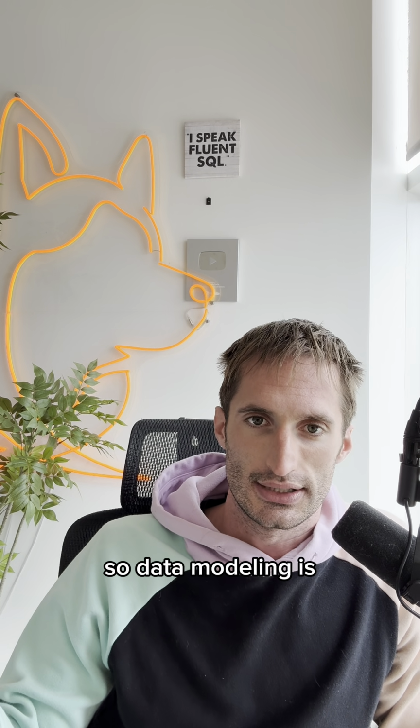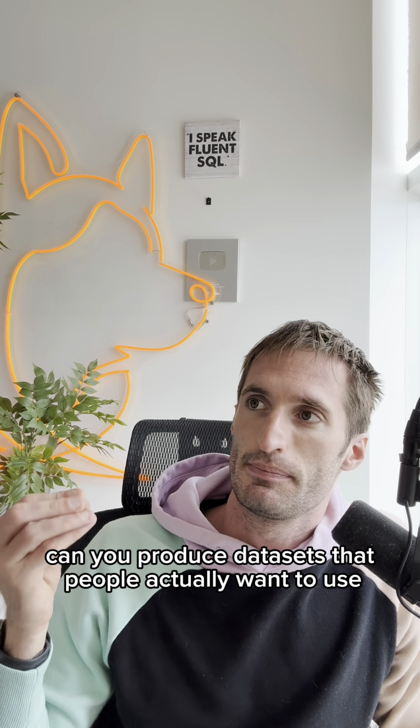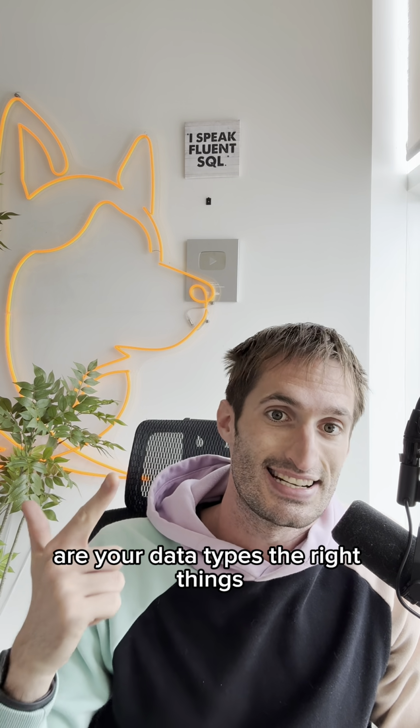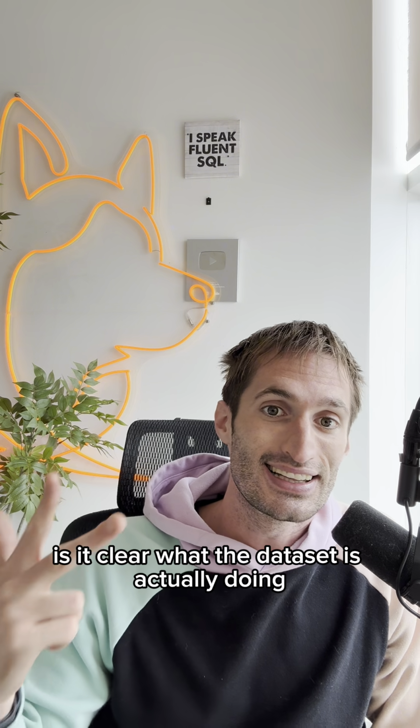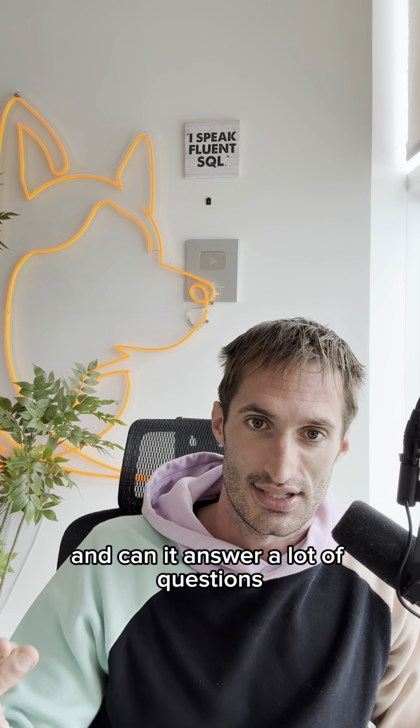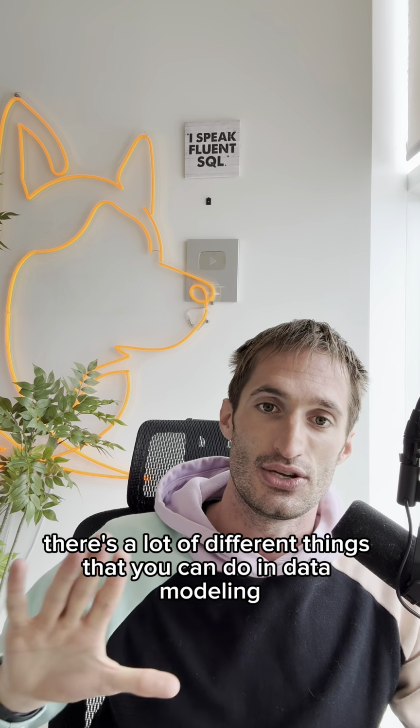So data modeling is, can you produce data sets that people actually want to use? Like, do you use good column names? Are your data types the right things? Is it clear what the data set is actually doing? And can it answer a lot of questions? There's a lot of different things that you can do in data modeling.